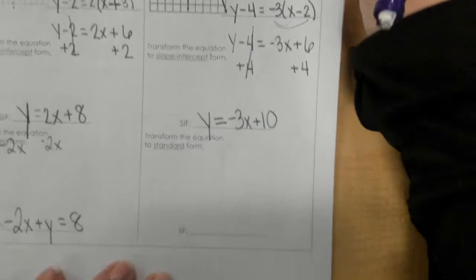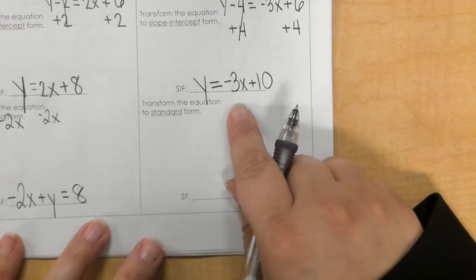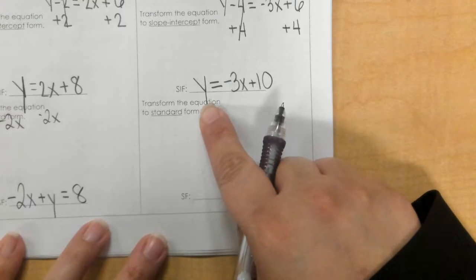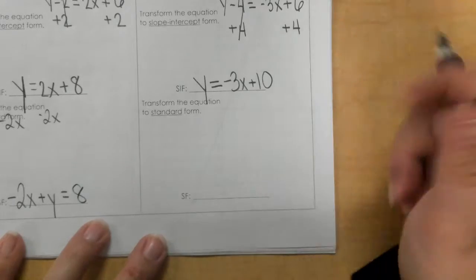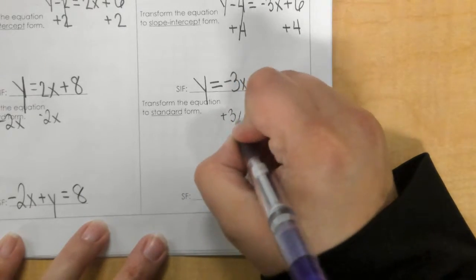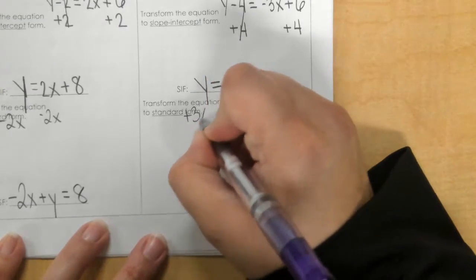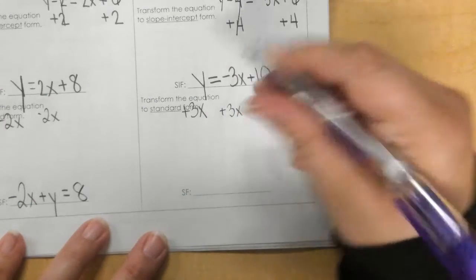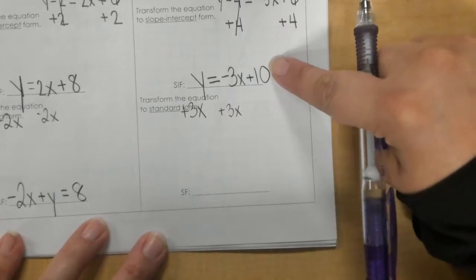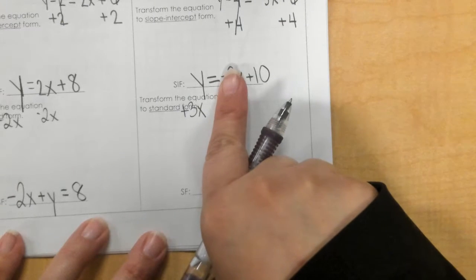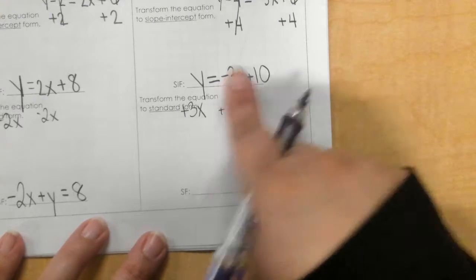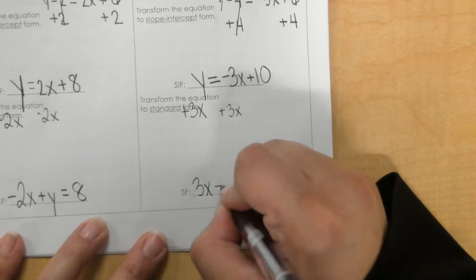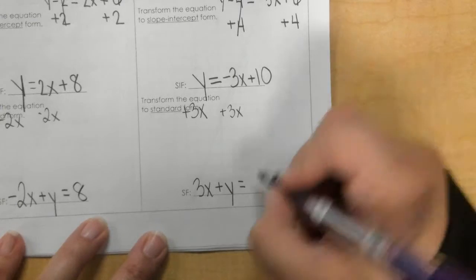Okay? From there, we're going to have to get the x and the y on the same side for standard form. So I'm going to add 3x to the other side and pretend we cross that out. But since this is an answer, I don't want to mess that up. But this is gone. And so now we have 3x plus y, and that equals 10.